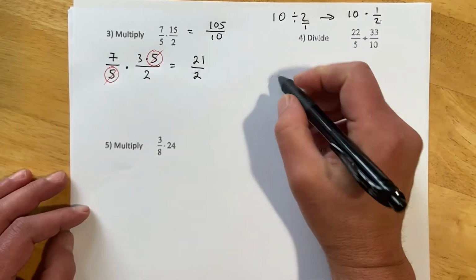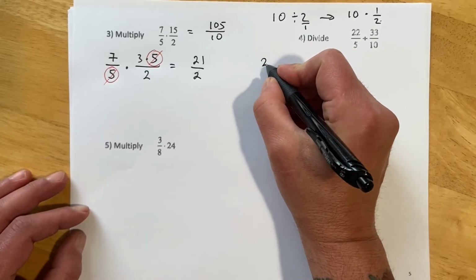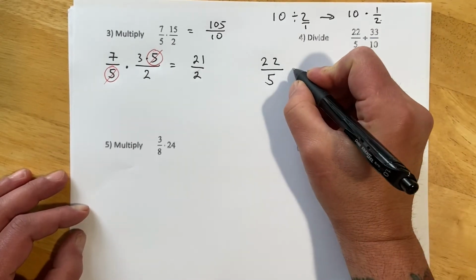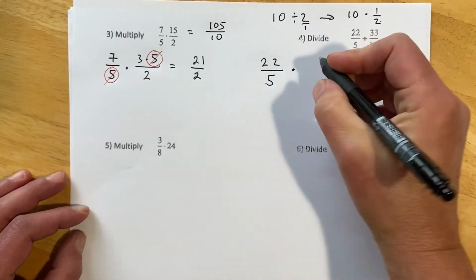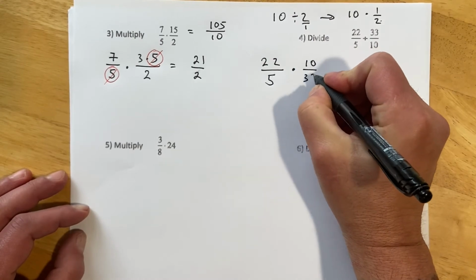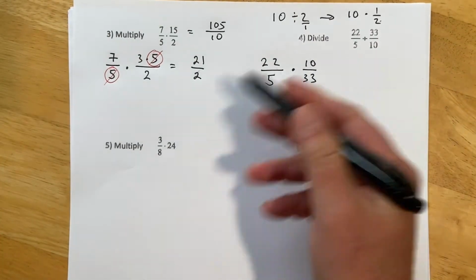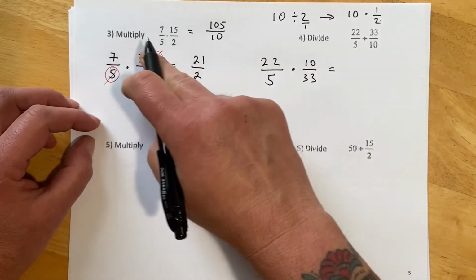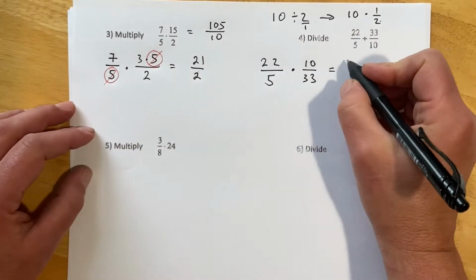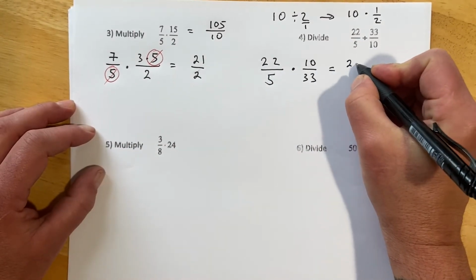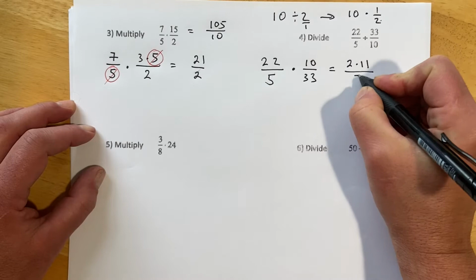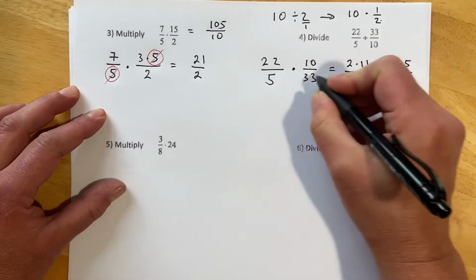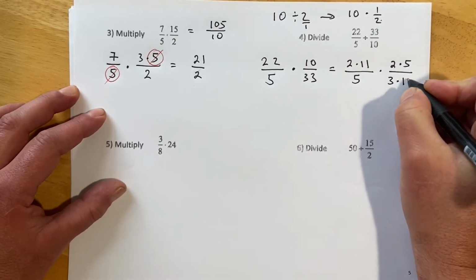So let me rewrite this one down here a little bit bigger and as a multiply. We had 22 over 5 divided by 33 over 10. So I'm going to rewrite that as multiplied by 10 over 33. And then here you can just start canceling, and I'll show that in a second. Let me do it two ways just to show. So this would be 2 times 11, and this is 5. The 10 is 2 times 5, and 33 would be 3 times 11.